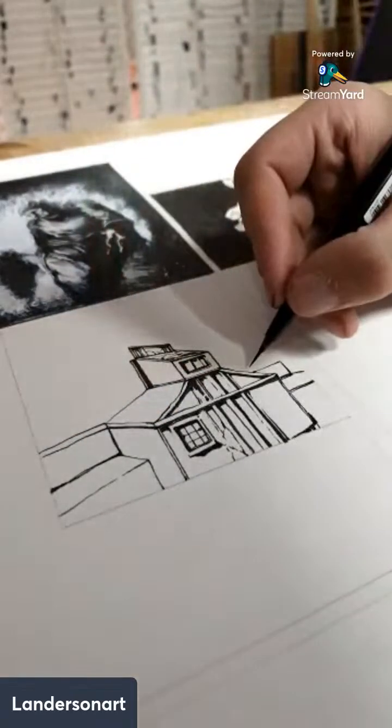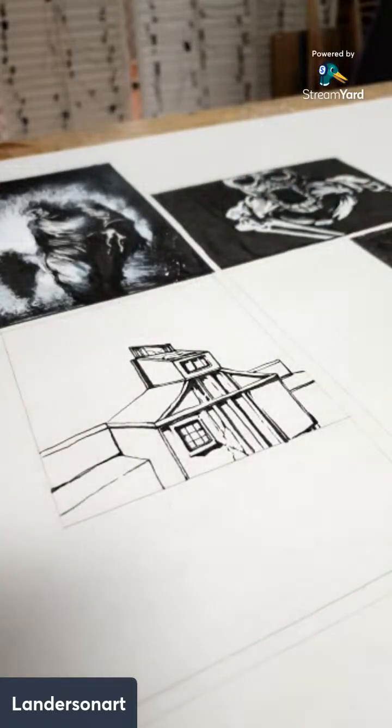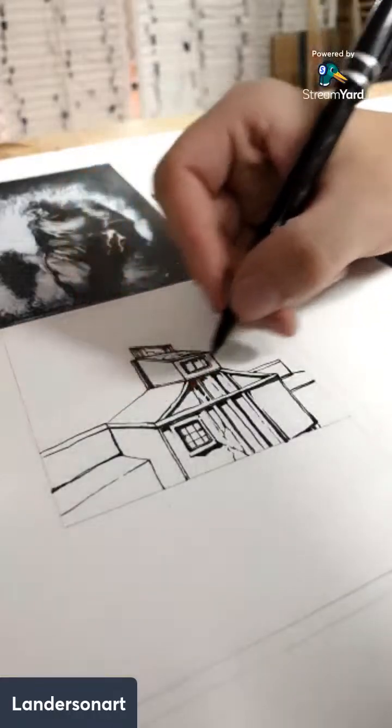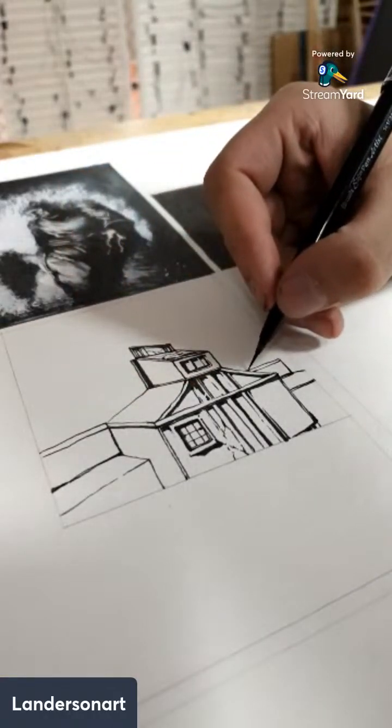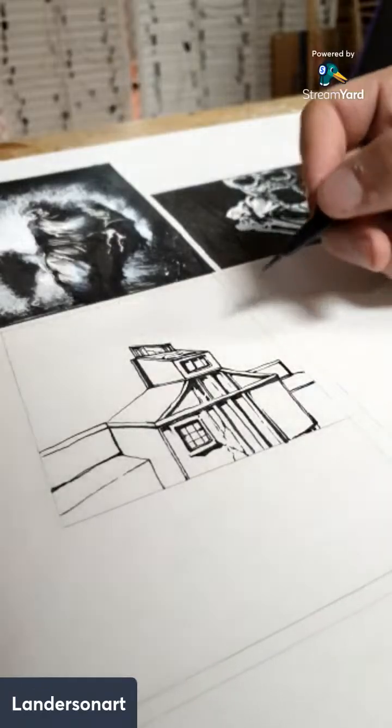Good. Yeah. Top bit there. I'm kind of using a bit of a curvilinear perspective here because I want that kind of rustic wonkiness that you get with that.